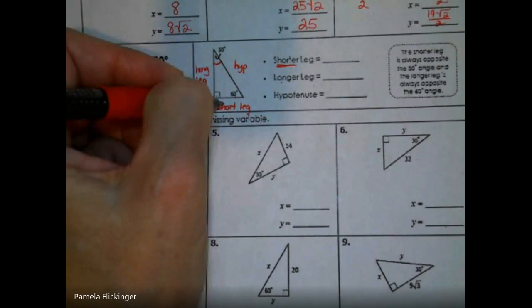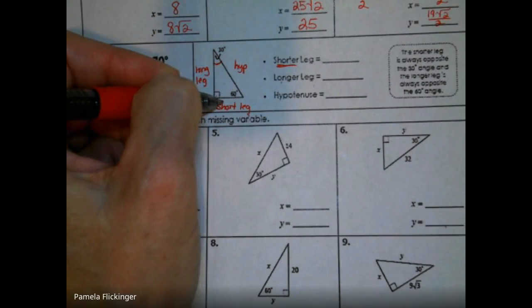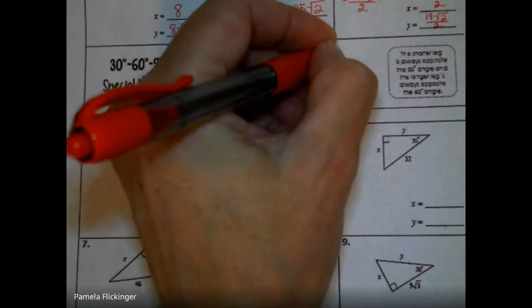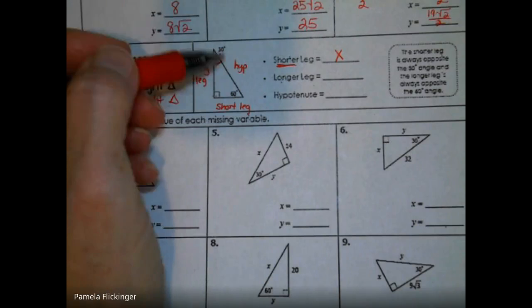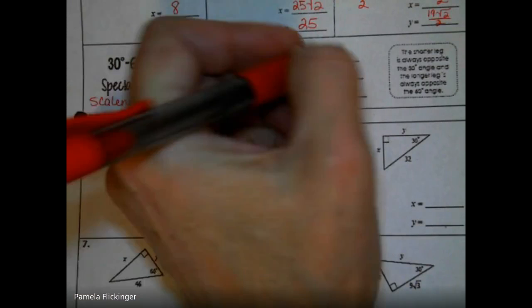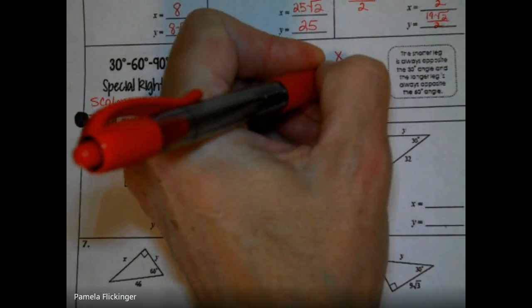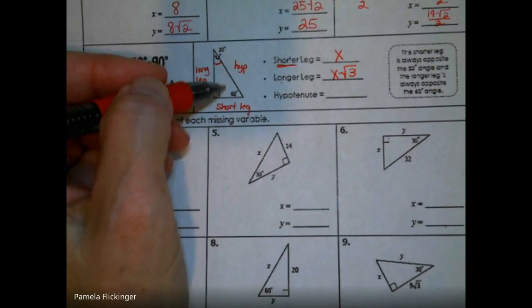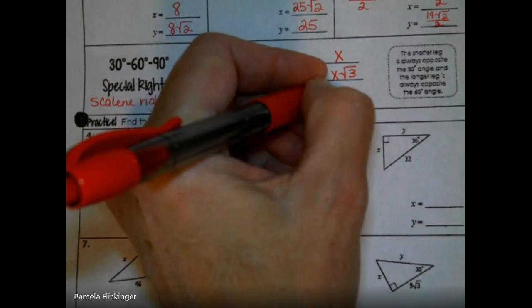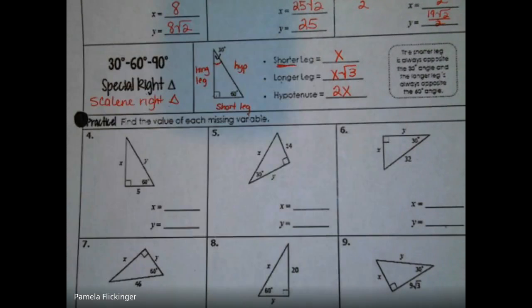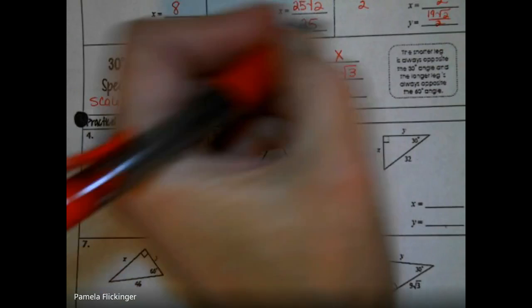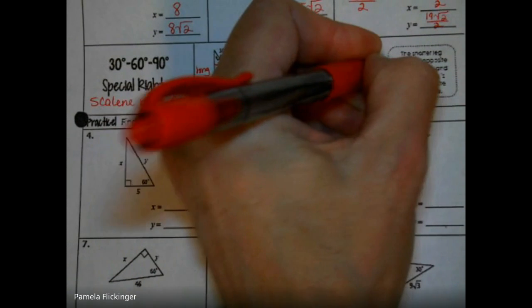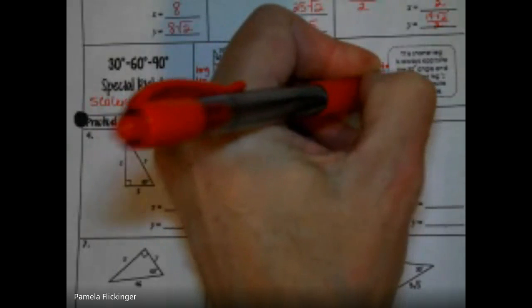The short leg is what we hope to always be given first, but if not, we need to find it first. So if the short leg is x, very simply to get the longer leg, we take x times the square root of 3. To get the hypotenuse, we're going to take the short leg times 2. All right, so again, this is the short times the square root of 3, and this is the short times 2.